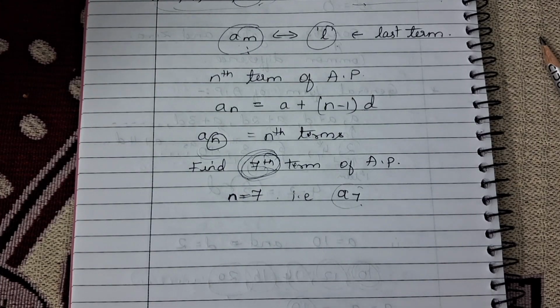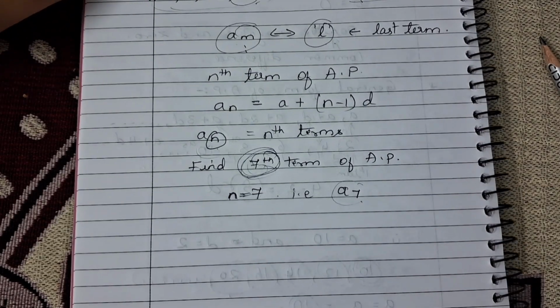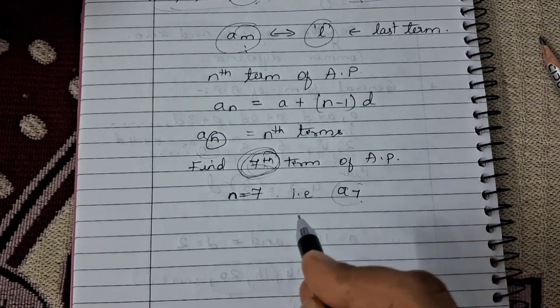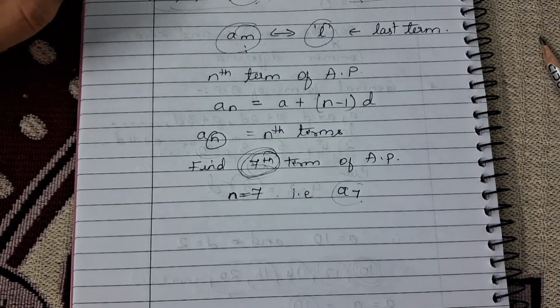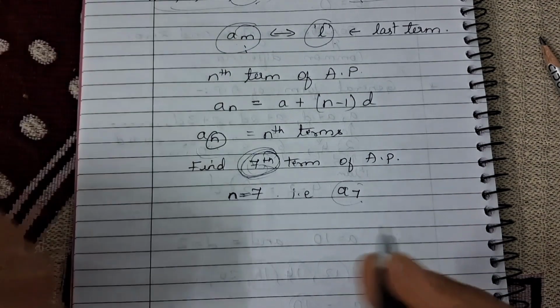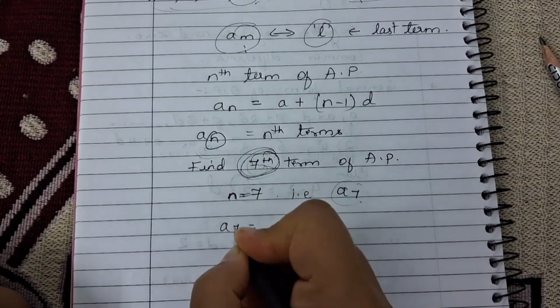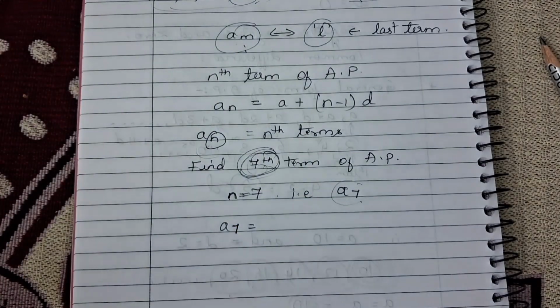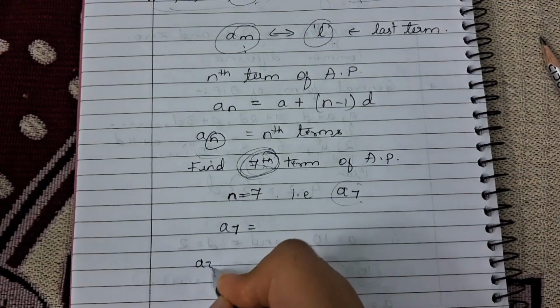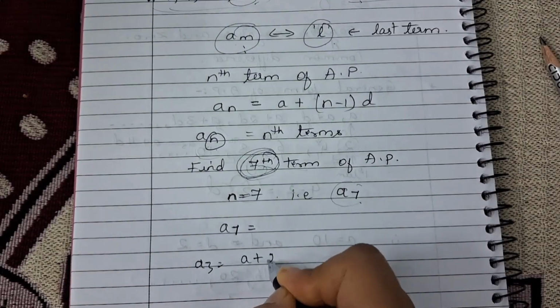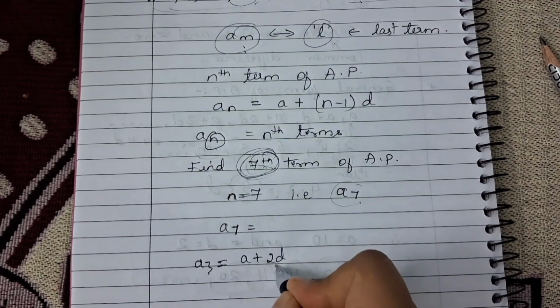Now tell me, if A7 is there, how will you write it in the general form? If they have given only the nth term and asked to find the AP, see for example, the general form of A3 is A plus 2D. If it is 3, we have to take 2.